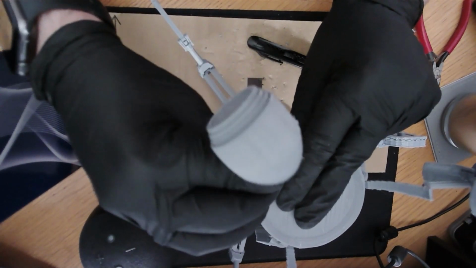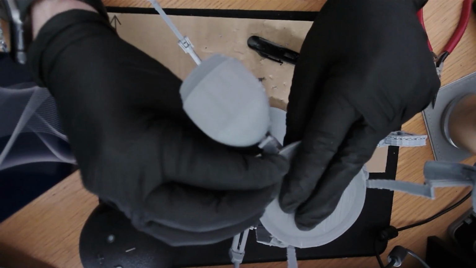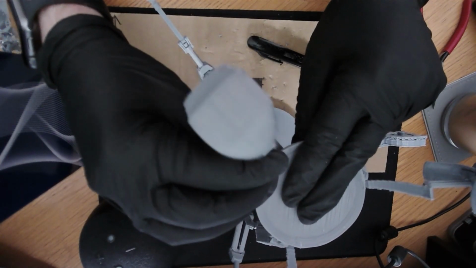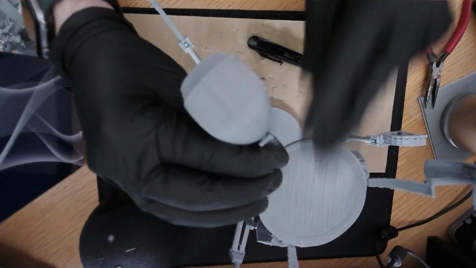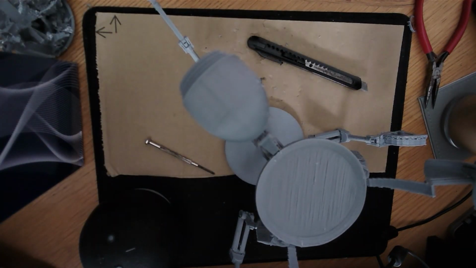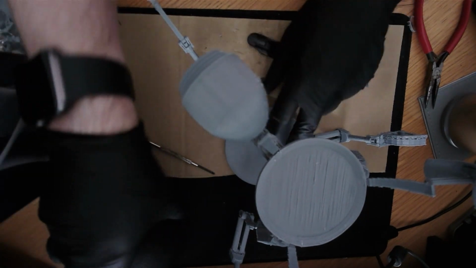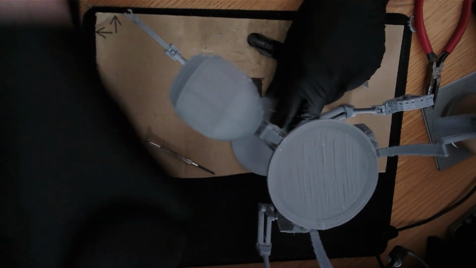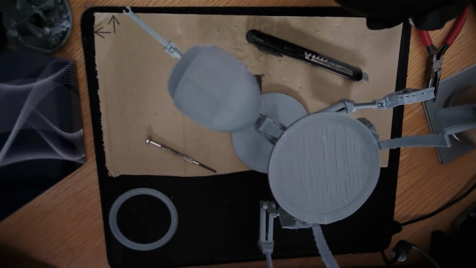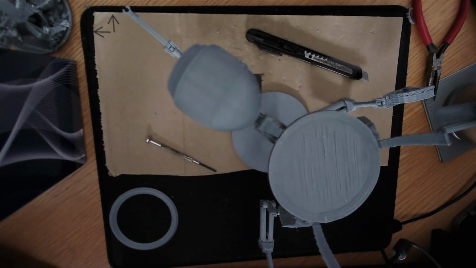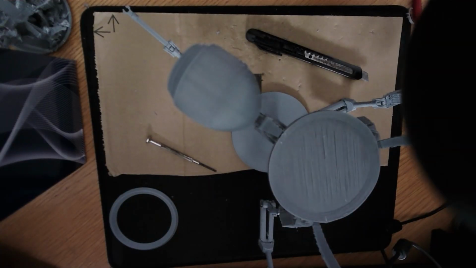So, oh yeah, that was straight in. However, I think this one's one of the weaker ones. Alright, and then lastly, we can put our Echo Dot. Oops, keep knocking the camera. We can now put our Echo Dot in here, like so.